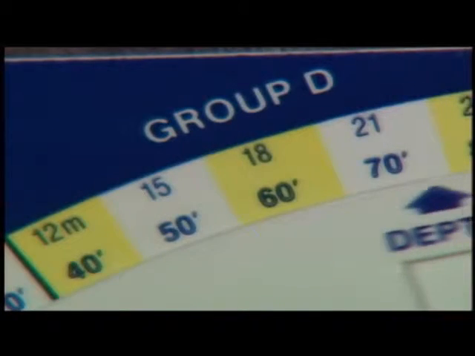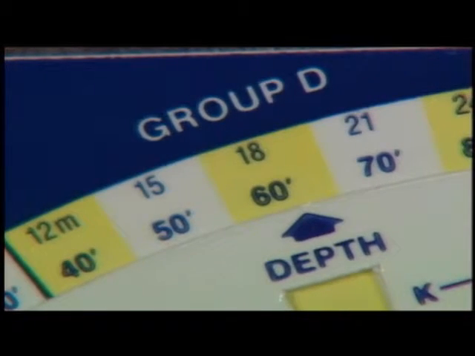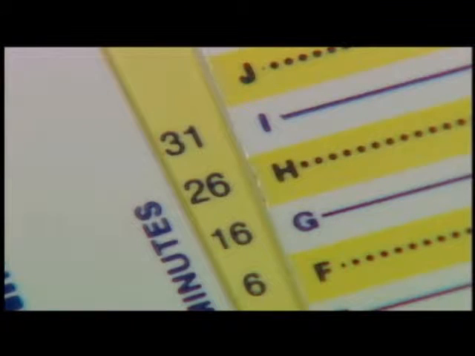To find your end of dive letter group for a repetitive dive using an 18-meter dive and the letter group D, and your ADT is 23 minutes, the first time you do not exceed is 26 minutes. The end of dive letter group next to the 26 is H.